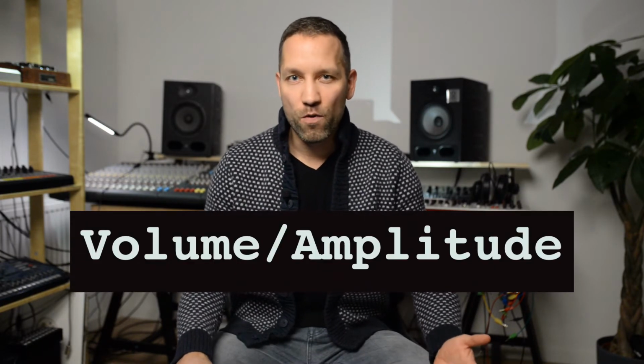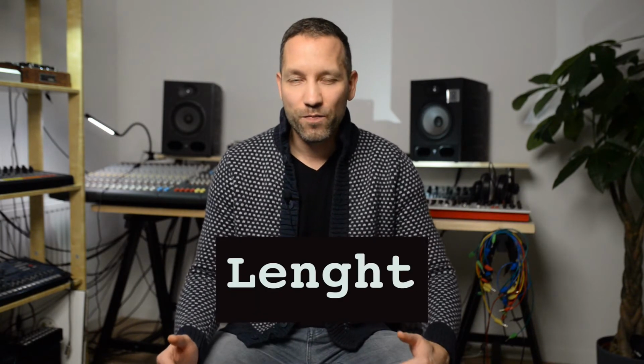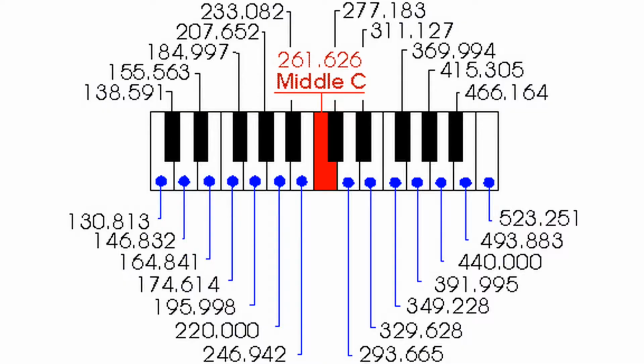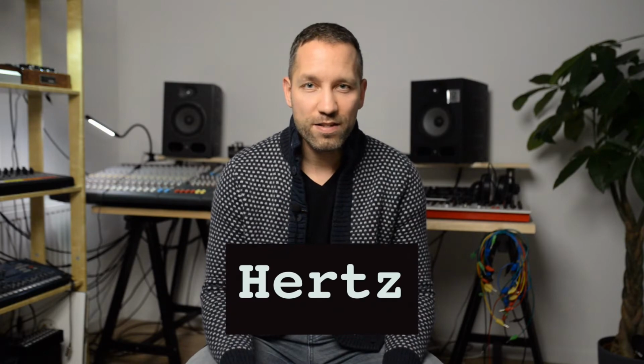So by now we know that sound is a vibration which travels through the air and is made out of waveforms. So let's see what exact parameters sound has. It can be defined by its volume, or so-called amplitude, its length, pitch, which is its frequency, and its timbre. A tone is a complex combination of a series of regular vibrations, usually with a prominent frequency which is experienced as the pitch. A regular vibration is scientifically named frequency, and we measure it in hertz.